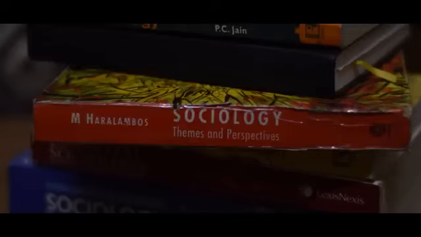Those chapters will take you through the entire syllabus of paper 1 and cover the topics of family, poverty, education, work and leisure, power and politics, and social stratification, etc. Also, chapter 11, that is religion, that also you can cover from this book Haralambos and Heald.